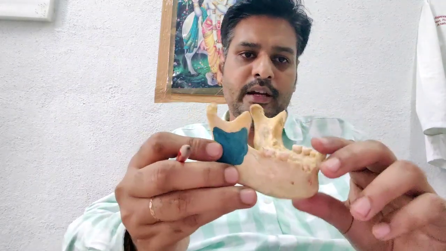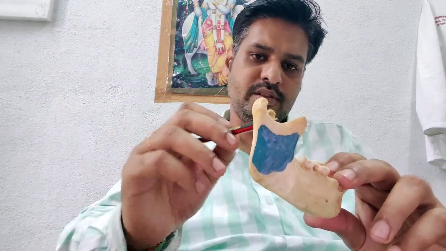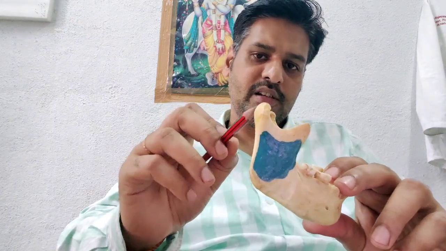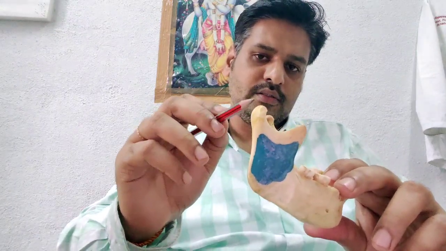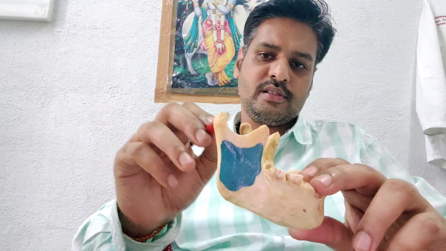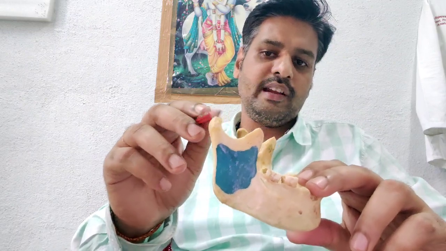Now we come to the parts of the mandible. We have the head of the mandible, followed by the neck of the mandible. The head is otherwise called the condylar process. In front of the head there is one more process, the coronoid process of the mandible. In between these two processes there is a notch, called the mandibular notch.